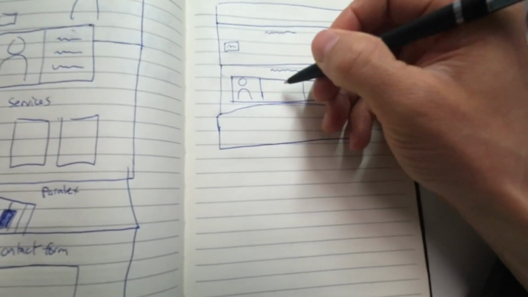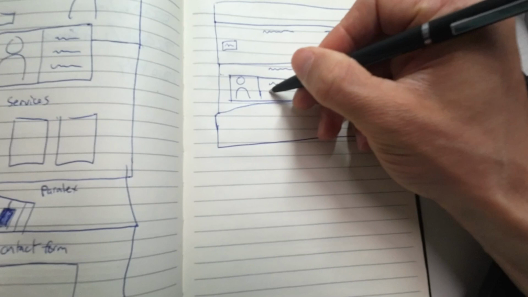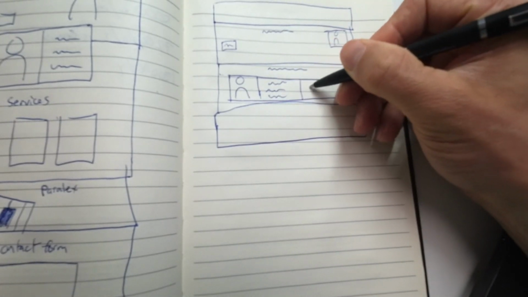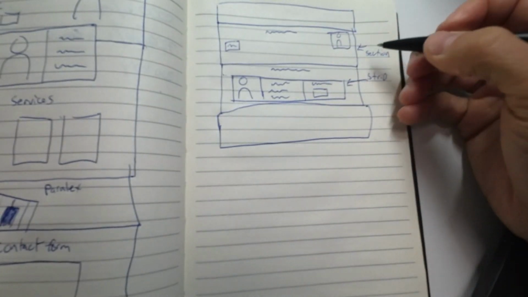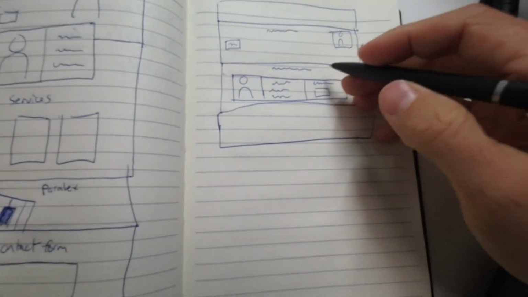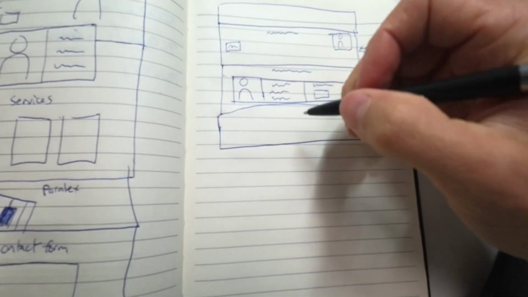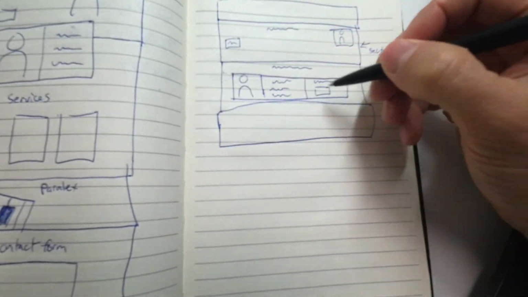The whole column could be an image. Then you can have some text here. And you could have here a button or even a video, whatever you want. And this is how you structure it. And the cool thing is when you go from desktop to mobile, all of this will be stacked on each other.